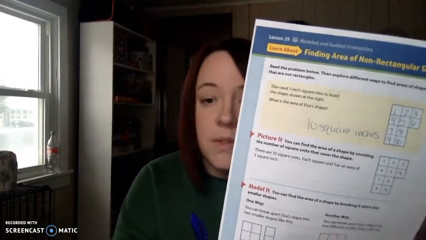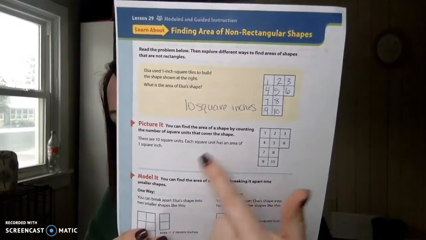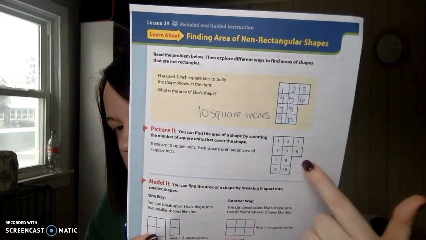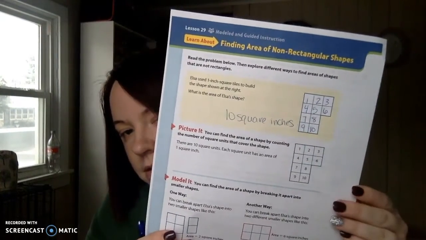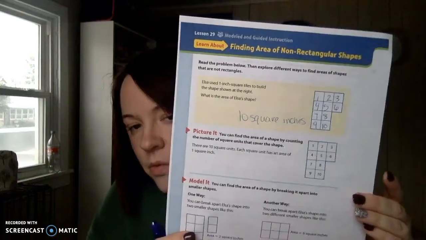Now, our second one says picture. It says you can find the area of a shape by counting the number of square units that cover the shape, just like we just did. If you want to look at it, we just did it this way. There's 10, we did 10. So there are 10 square inches.